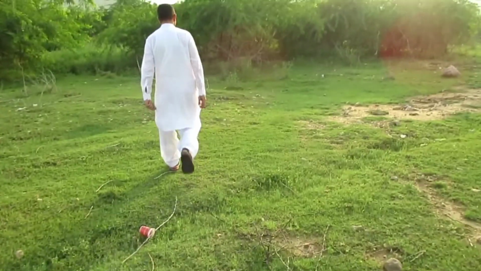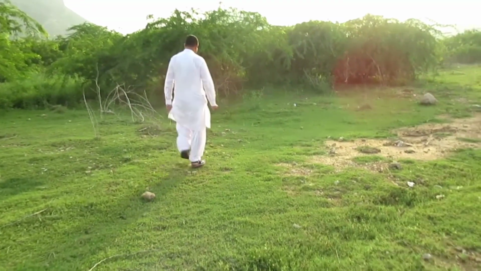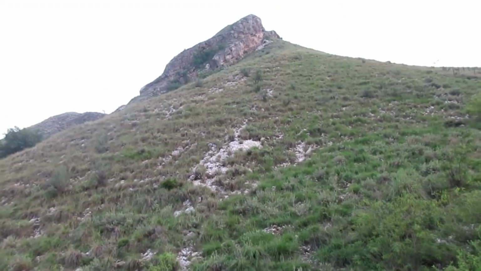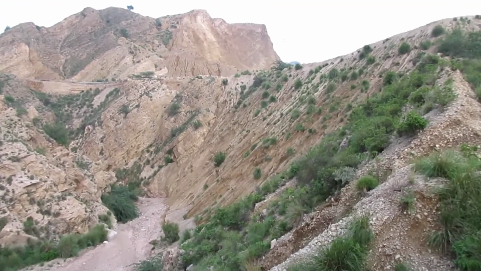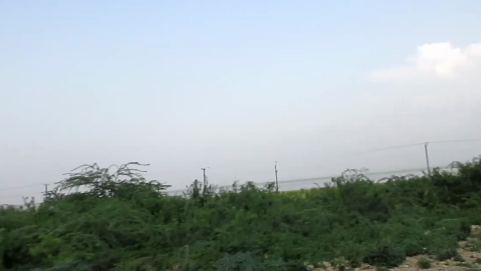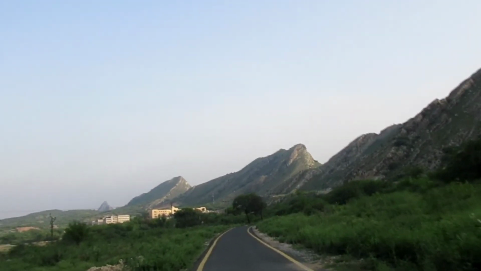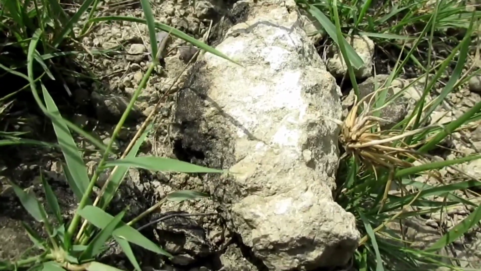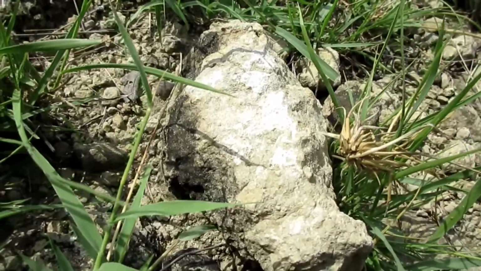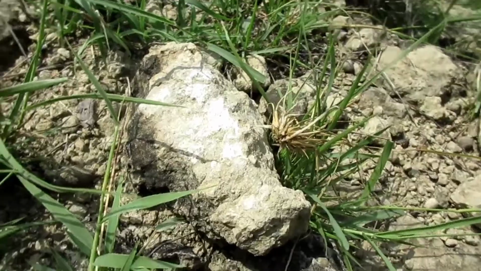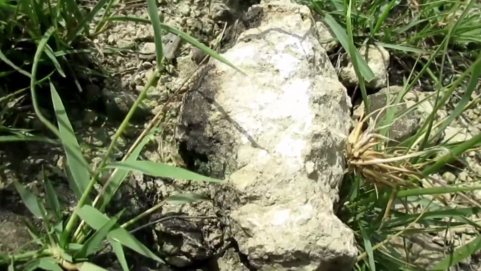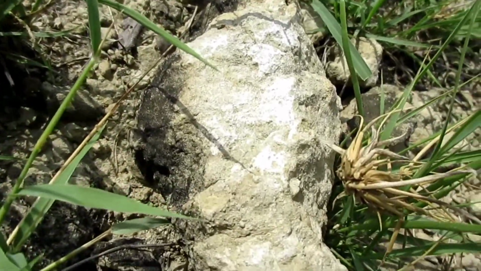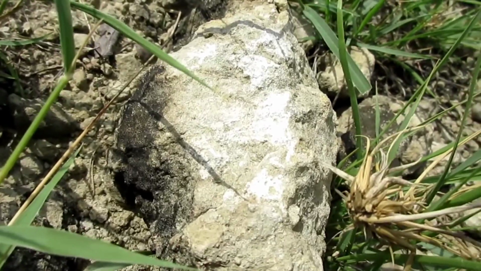Today we are on a field exploration of the vegetation of the salt range. Here you see the salt deposits in the salt range soil. The soil is mainly deposited with salt, and the salt concentration is very high in these soils, so it is called salt range soil.